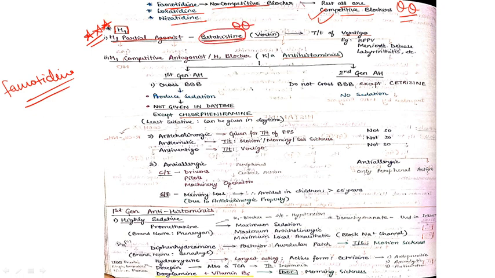This is an H1 partial agonist and it is used for the treatment of vertigo, clear? So remember this betahistine is used for the treatment of vertigo. Now coming to the second, that is H1 competitive antagonist or H1 blocker, which is also known as antihistaminic. We usually use the term antihistaminic, so that term is basically referring to H1 receptor blockers.